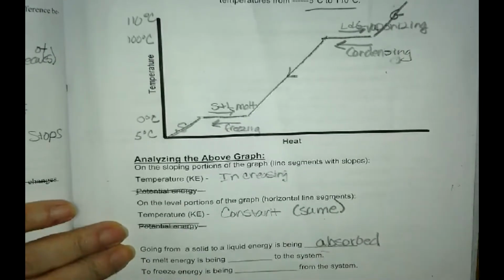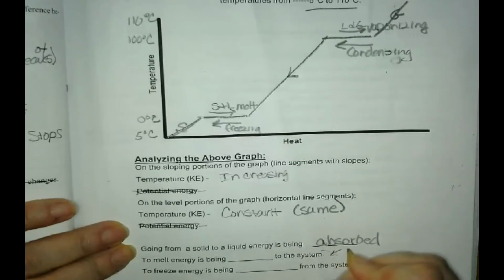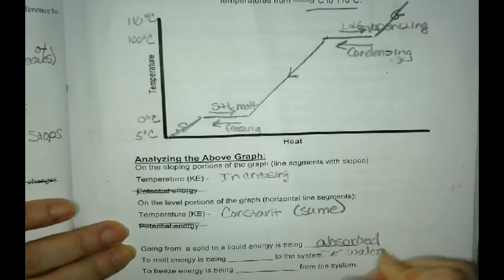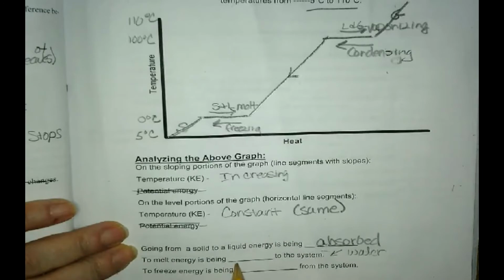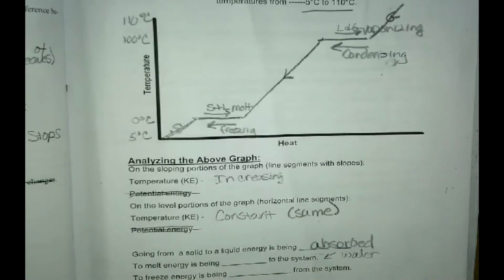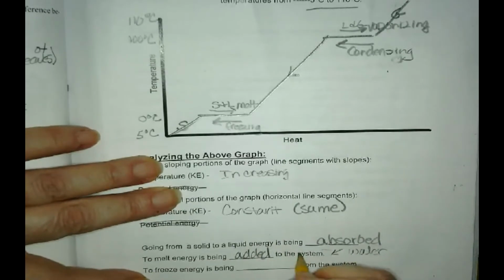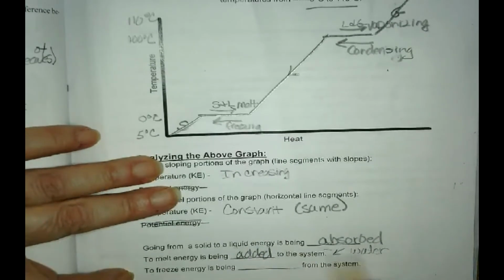The system is whatever we're talking about, and right now our system is our water or our ice or whatever. So to melt, energy is being added to the system. Okay, we need to add energy so our particles can move faster.